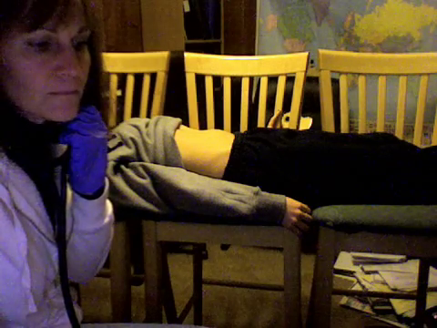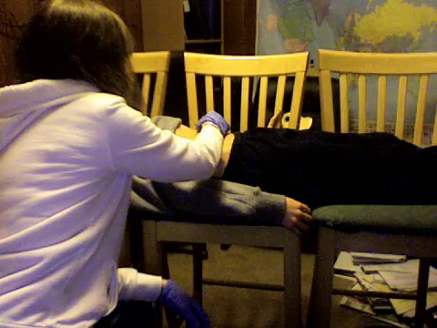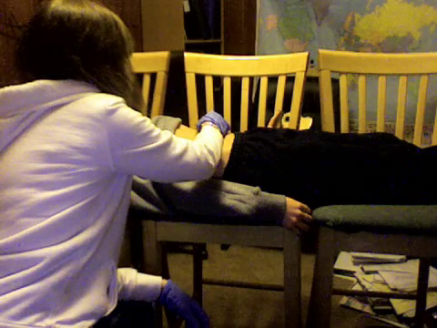and I'm going to be listening for bruits in her renal artery, her aorta, the iliac arteries, and the femoral artery. So this is for the aortic artery. Okay, and then renal arteries.